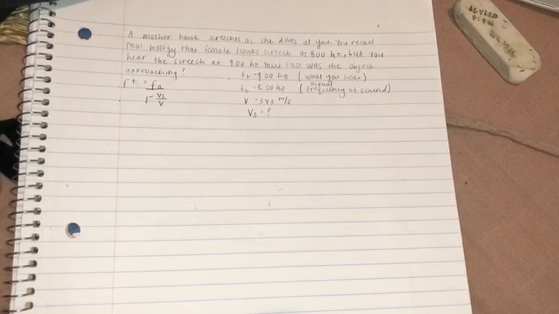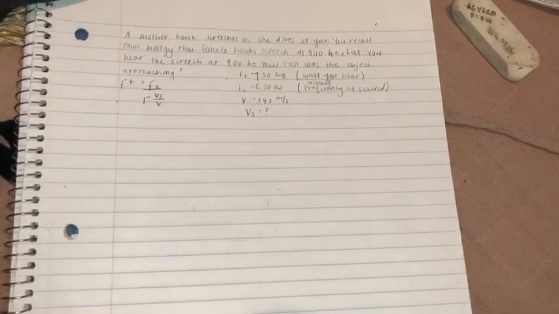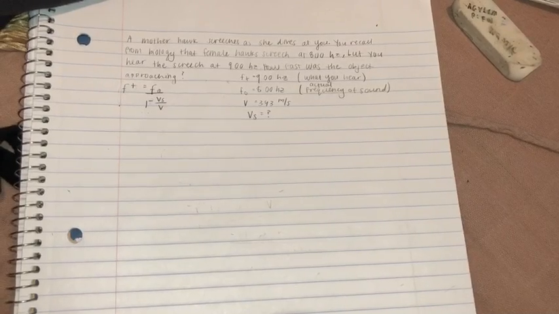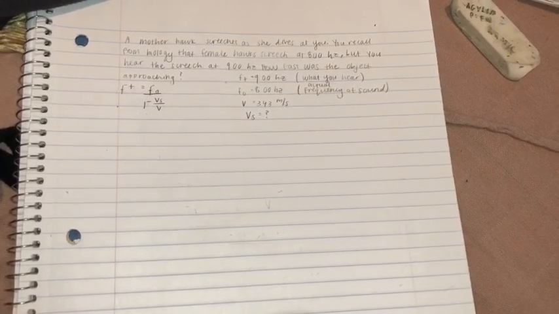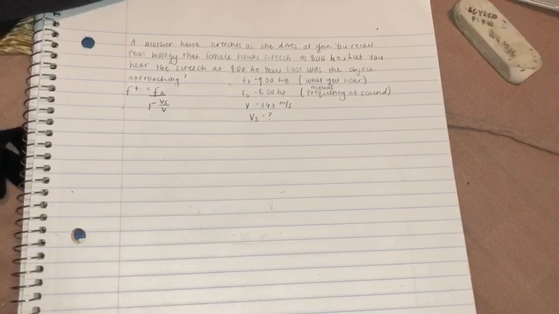A mother hawk screeches as she dives at you. You recall from biology that female hawks screech at 800 Hz, but you hear the screech at 900 Hz. How fast was the object approaching?